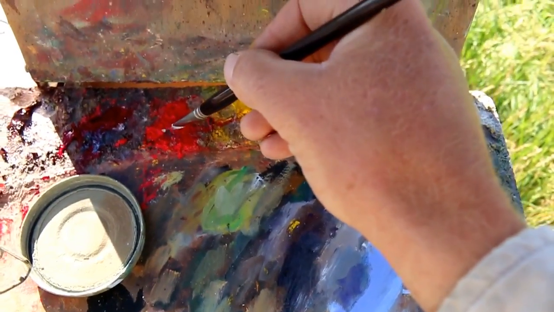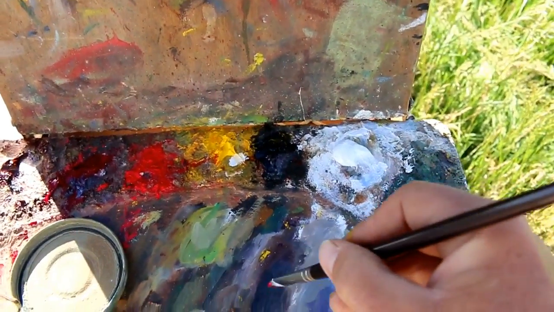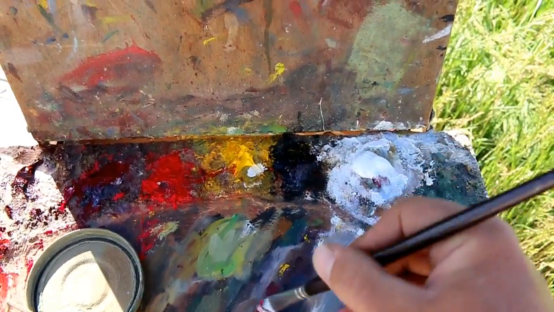I want to get the local color of the barn face. The face is to the left.